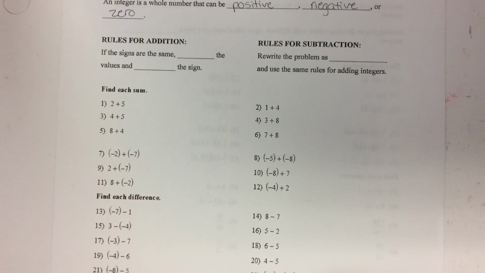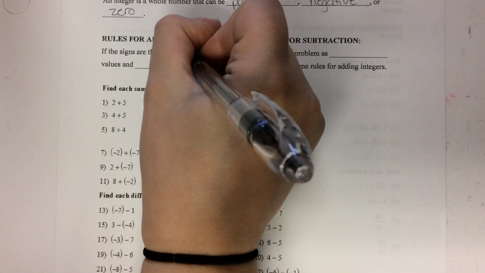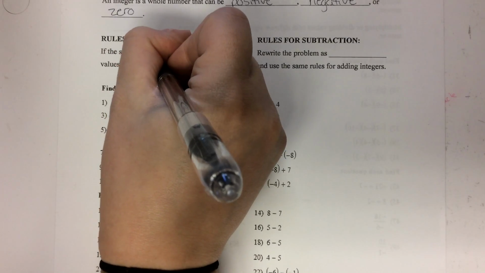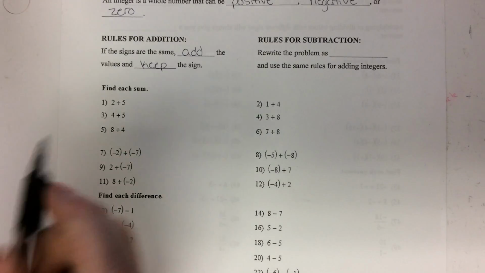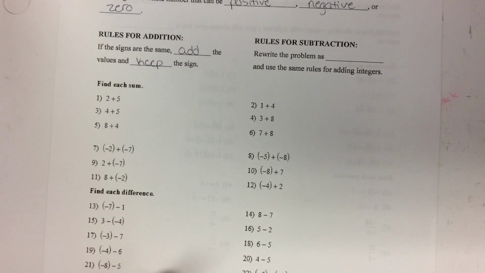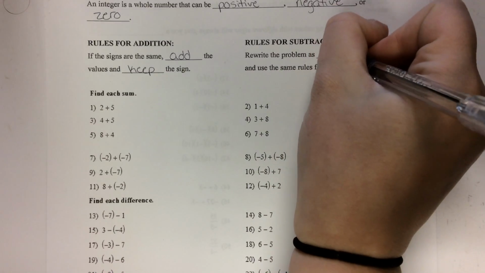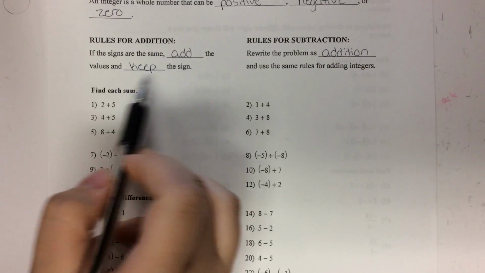So let's look at our rules. Our rule for addition: if the signs are the same, add the values and keep the sign. So if they're both positive numbers, you'll add the value and keep that positive sign. If they're both negative numbers, you're still going to add the value, but your answer will be negative. You'll keep the sign from both. Okay? Rules for subtraction. The way I like to handle the subtraction problems is to rewrite the problem as addition and then use this rule.